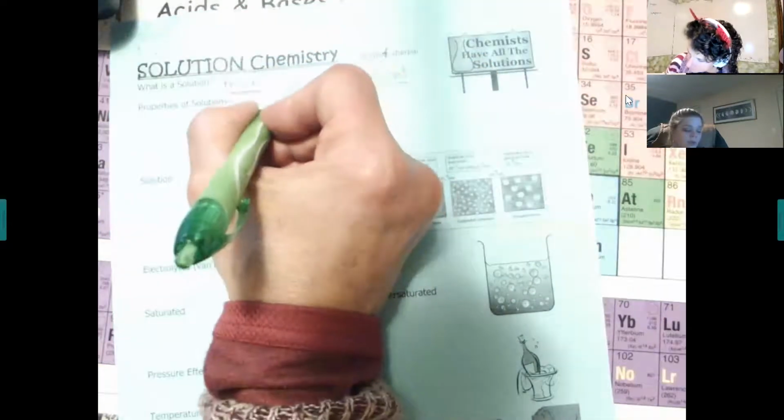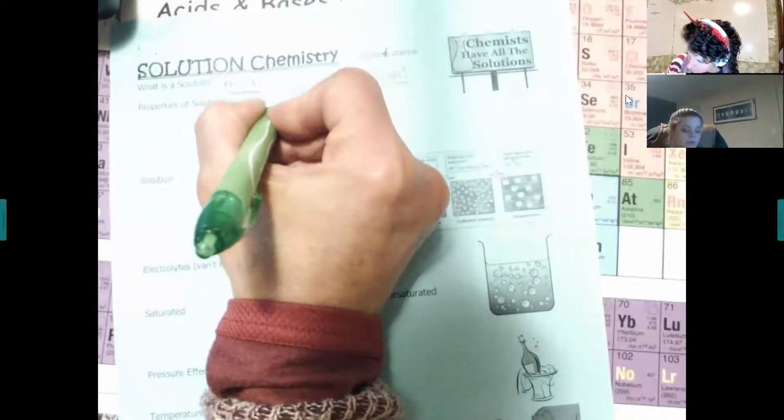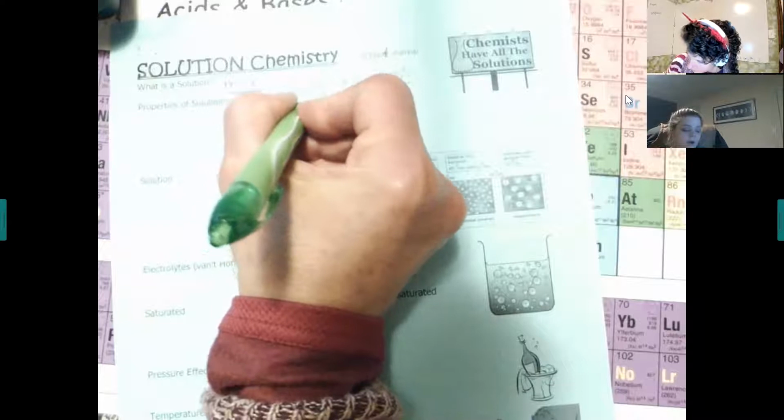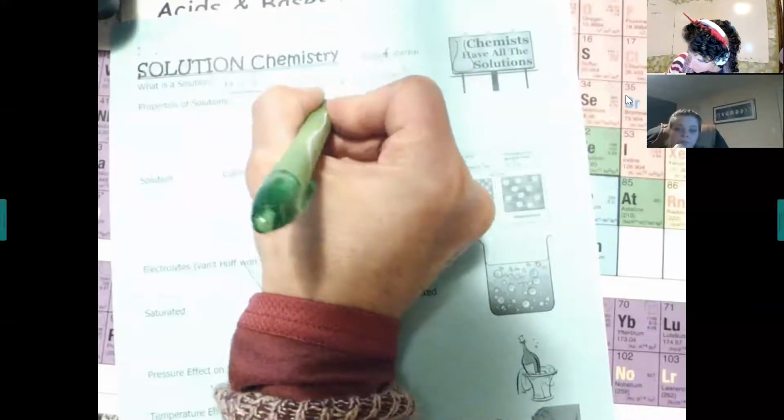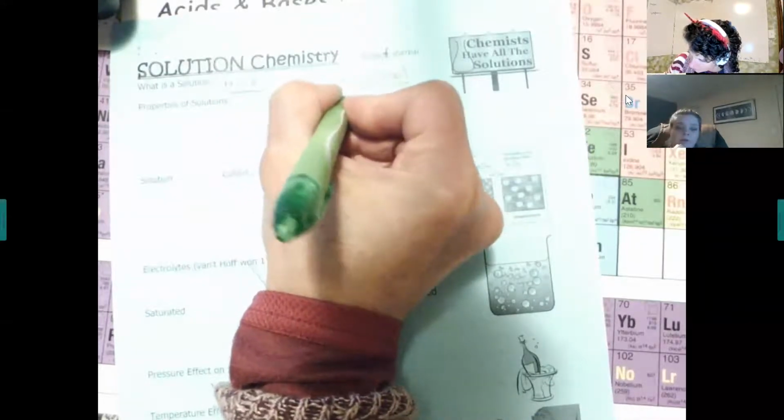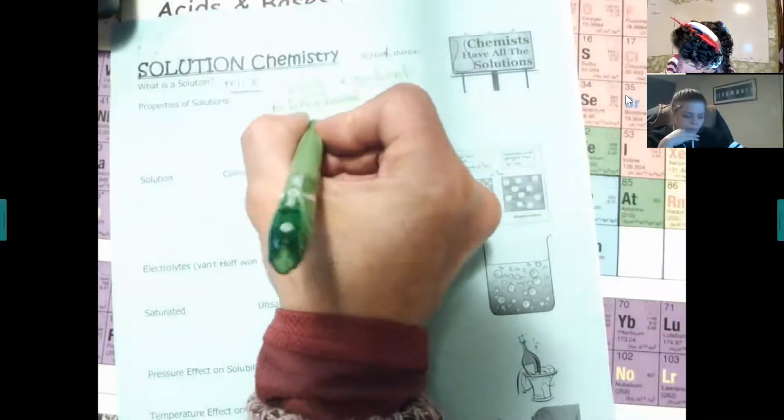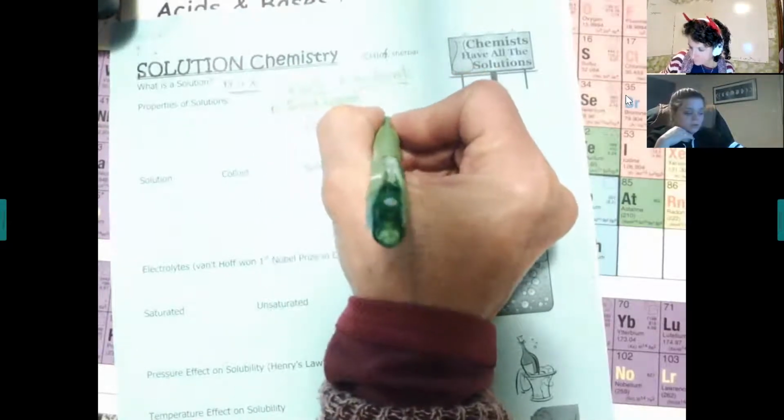The solute is being dissolved. It is usually the one that you have less of. So if we're talking about salt water, salt would be the solute, and water would be the solvent. Water is known as the universal solvent.